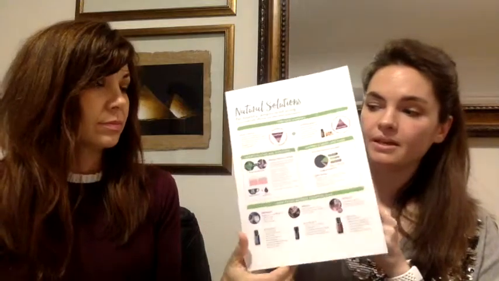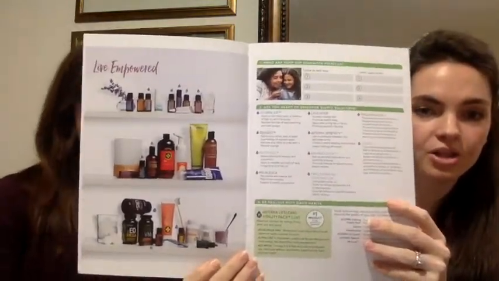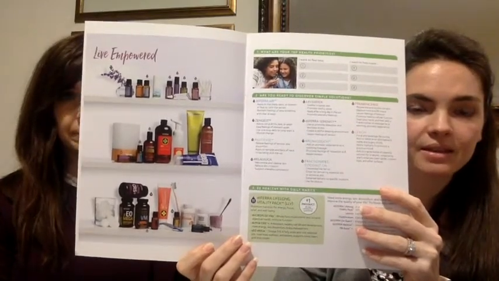So we've covered the 3 ways you can use the oils. We've just done that. So now we've just talked about really this first page. When we open up here, you can see there are a whole lot of other products on the page. You've got your Lifelong Vitality Pack there, deep blue.